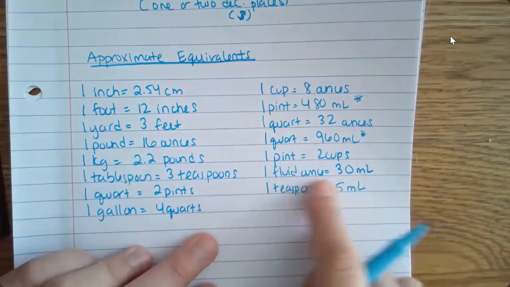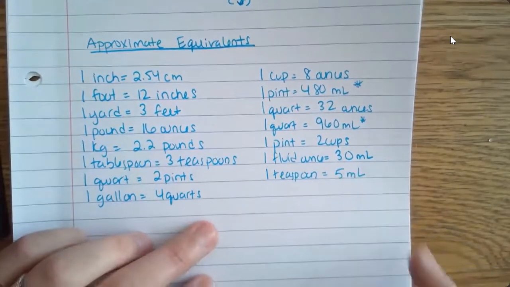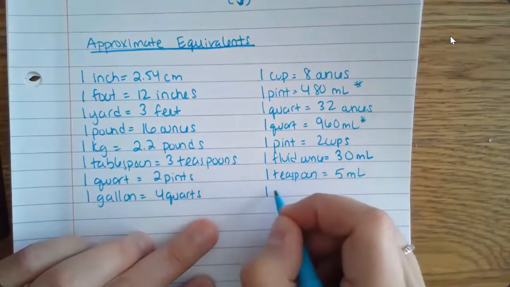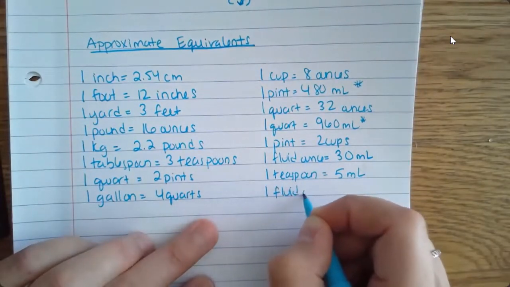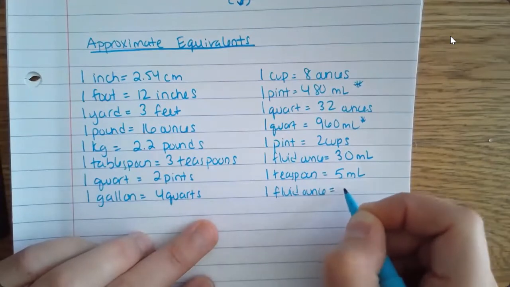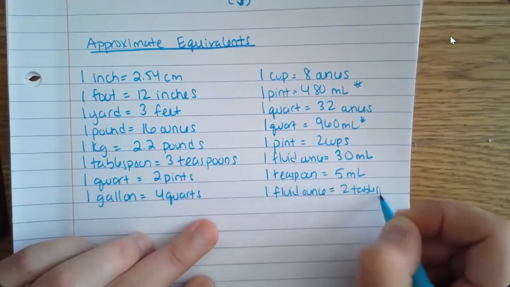I know this one just from medication, right? Anytime we're doing dosages, it's a very common one. 1 fluid ounce, you can also think of as 2 tablespoons.